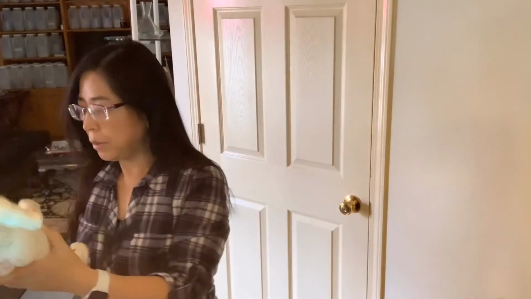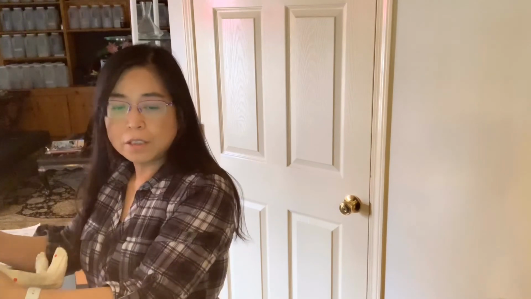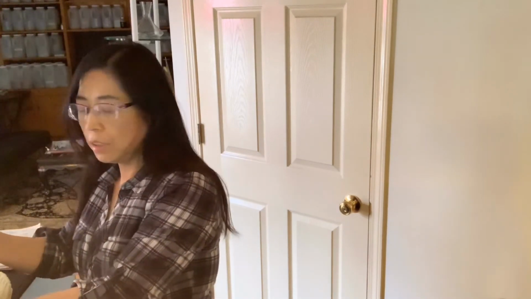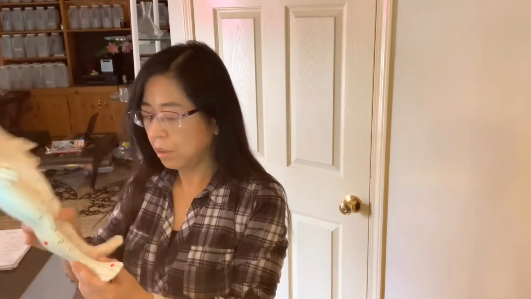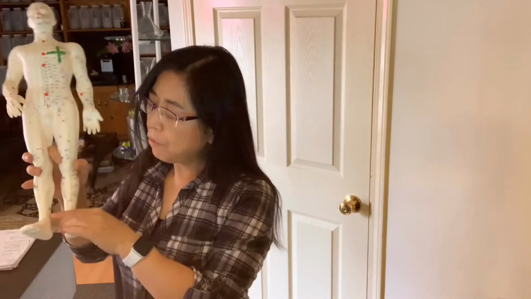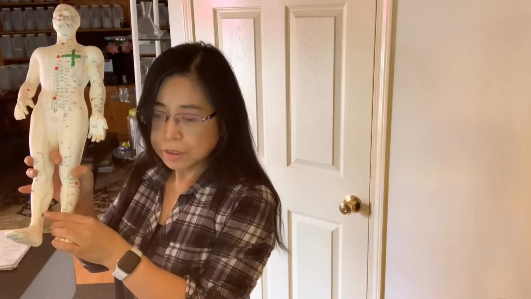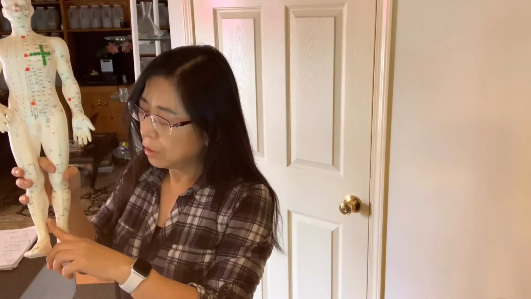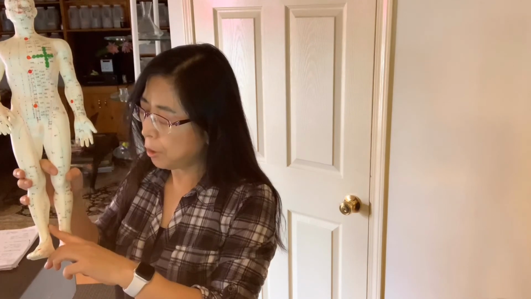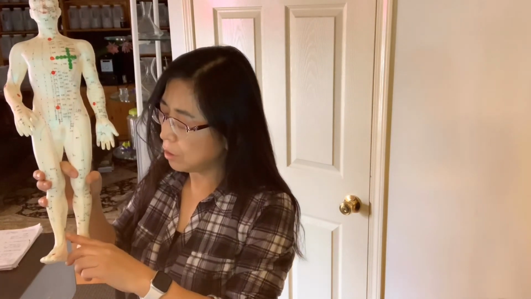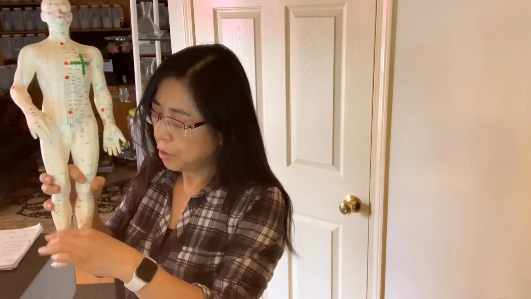Okay, rub it. And there is another area which can greatly help reduce the constipation, which is above the medial malleolus and behind the tibia, roughly 5 centimeters above the medial malleolus and behind the tibia.